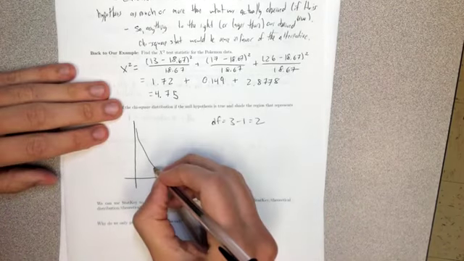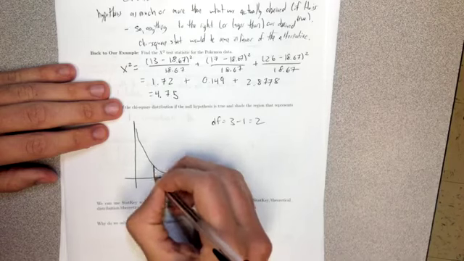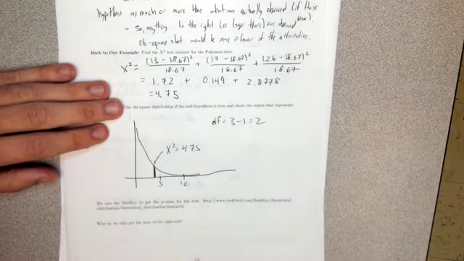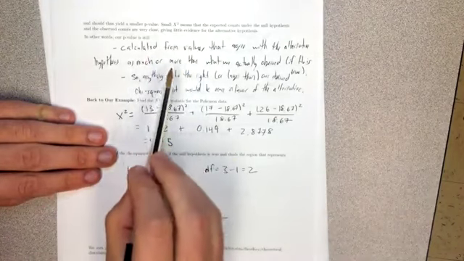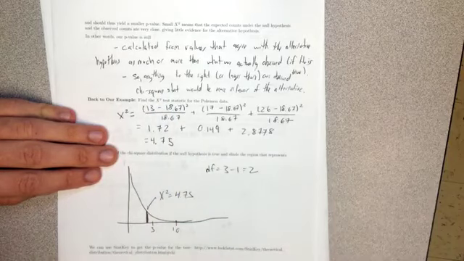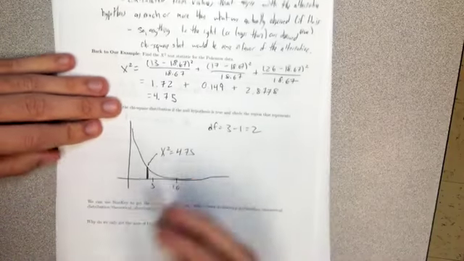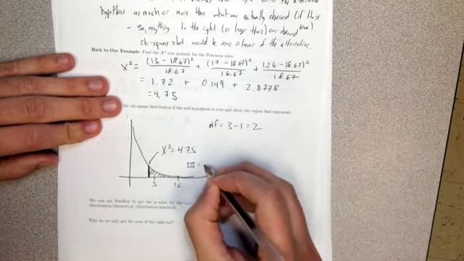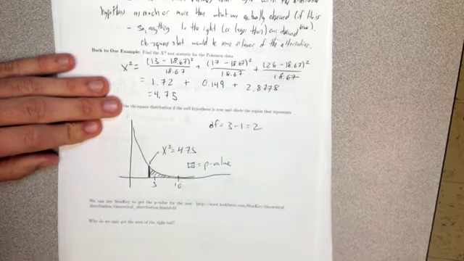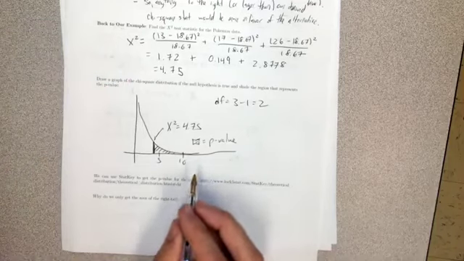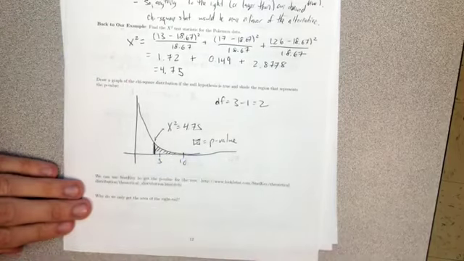I'm going to mark what we actually observed, so 4.75. I can shade the region that's going to represent the p-value, since we agreed that values in favor of the alternative are on the right tail of our chi-square distribution. Then I'm just going to shade this region. And then we can use StatKey to actually find this area to get our p-value.